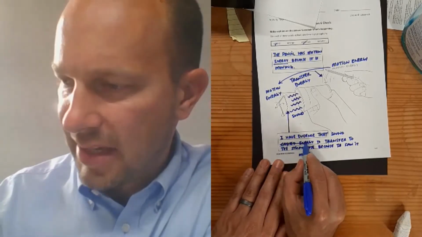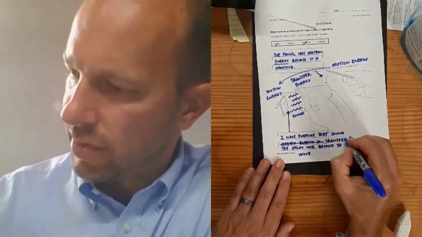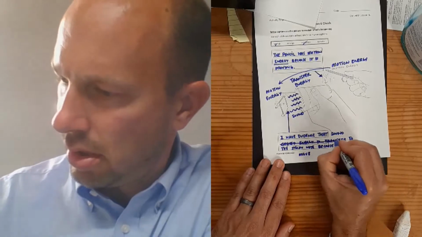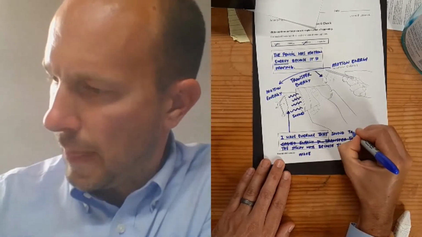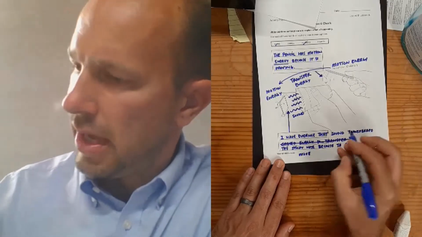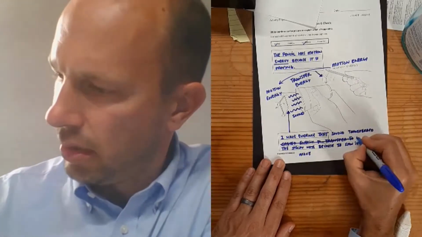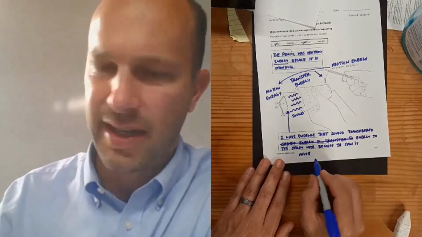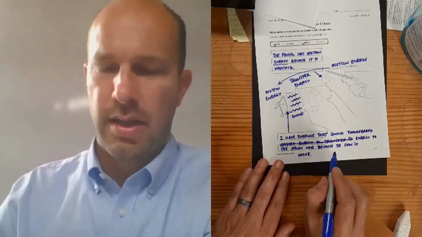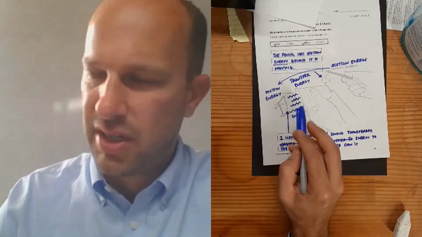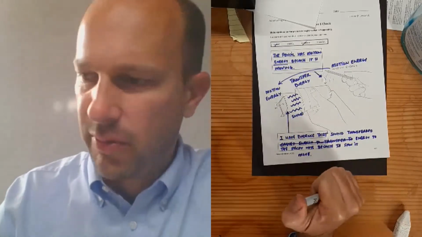I have evidence that sound transferred energy to the sticky note because I saw it move. And nothing else touched it. So we know that sound had to be the thing that transferred the energy because nothing else touched the sticky note.